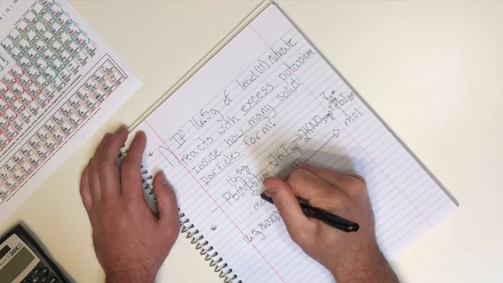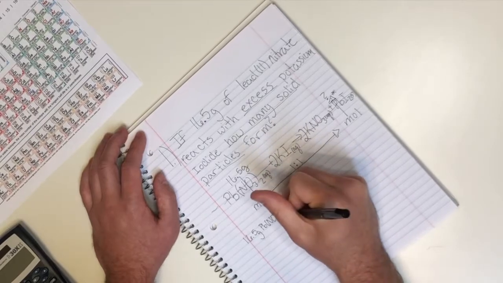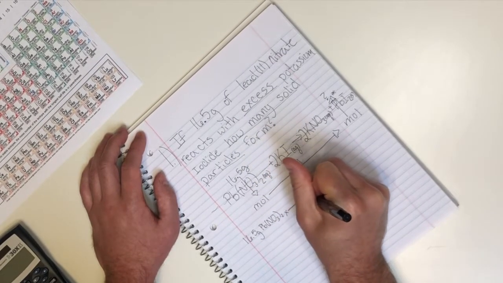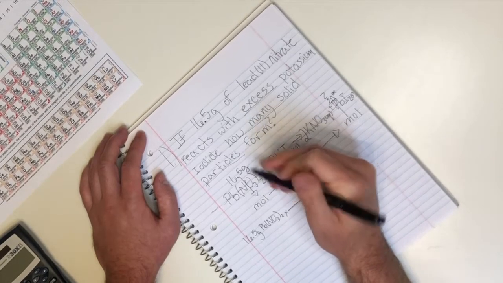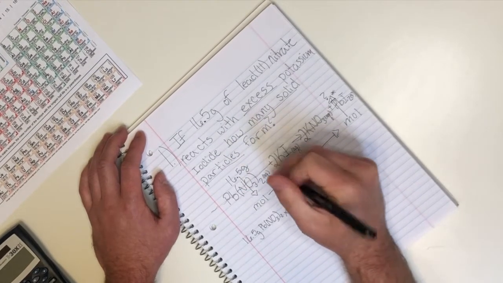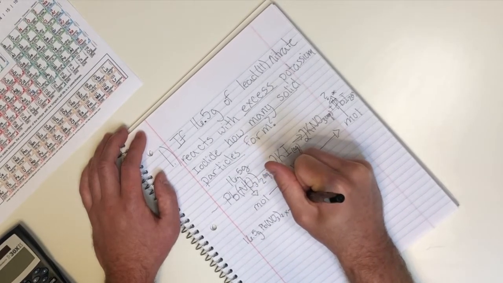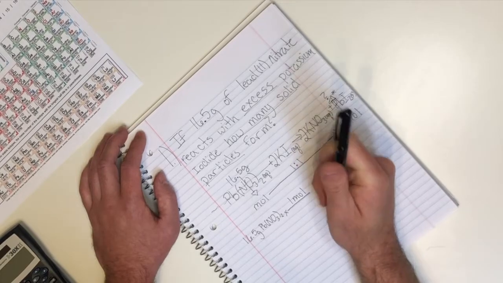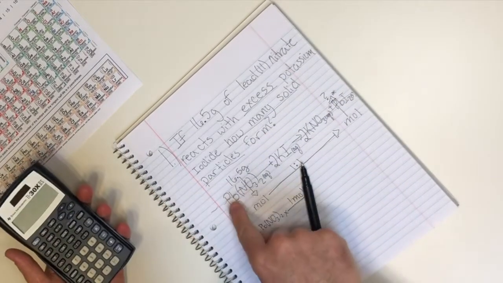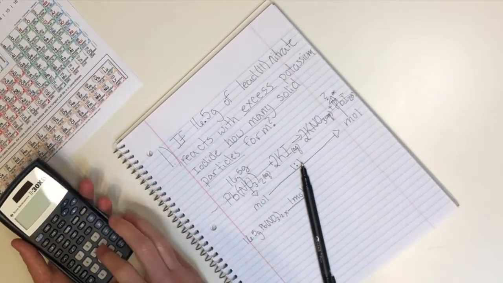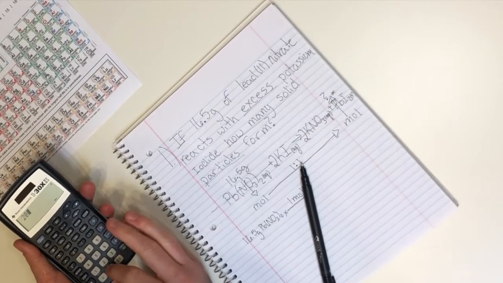And I need to turn that into moles following my roadmap here. So if I remember from Mole Island, the way I turn grams into moles is the molar mass. So I'm going to need the molar mass of lead nitrate. I know that for every 1 mole of lead nitrate, I have to now figure out the molar mass. So we see that there's 1 lead atom here, and lead has a molar mass of 207.2.